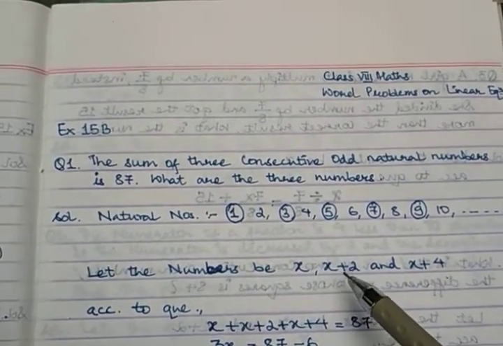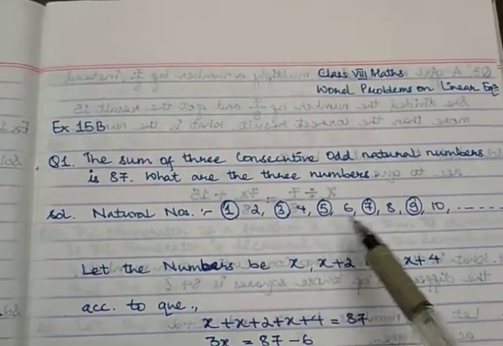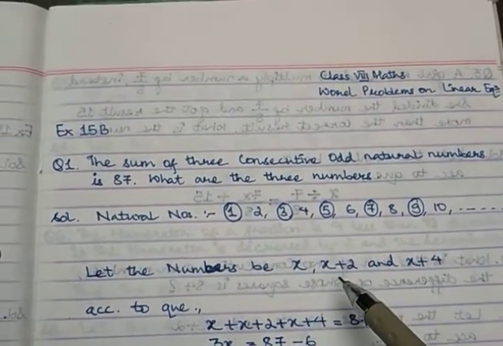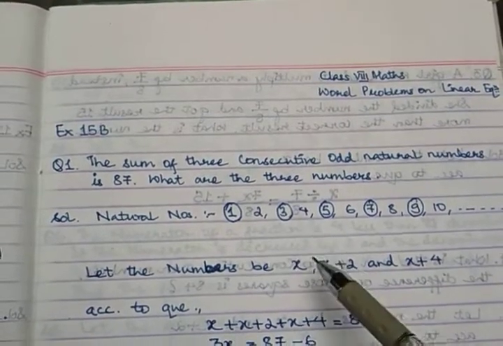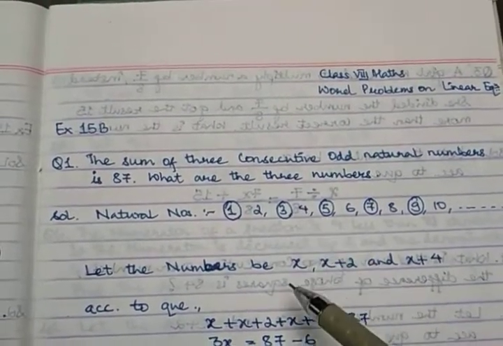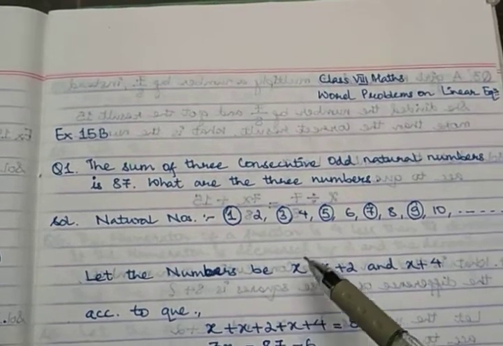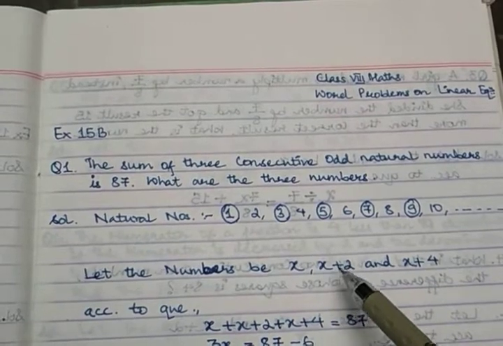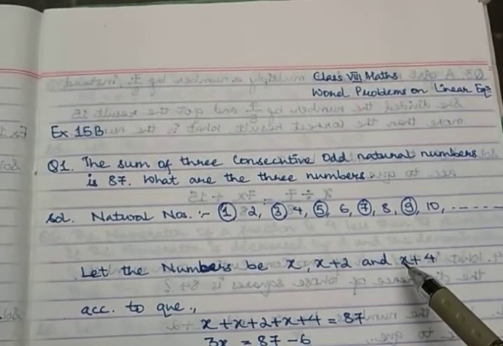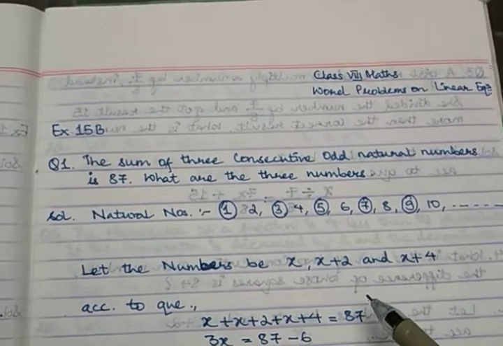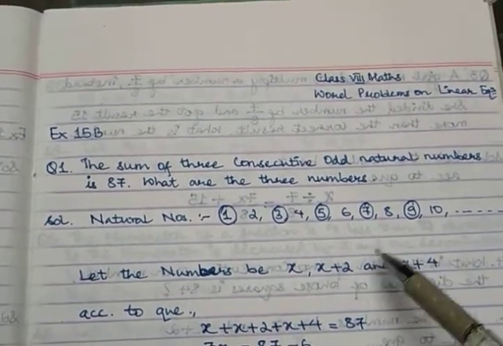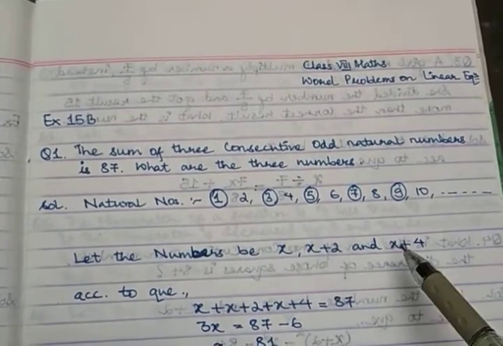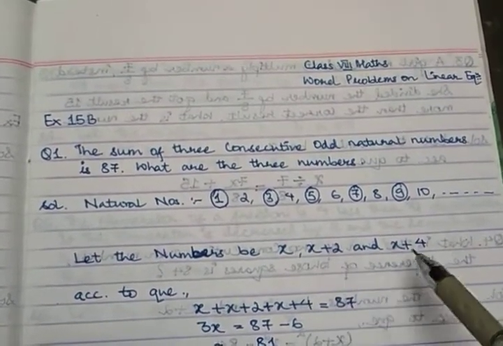That is important, isn't it? That is why I said the difference between them is 2. So I have written x plus 2, because you cannot write x plus 1. If you write x plus 1 and your odd number is 3, then 3 plus 1 will be 4. How can 4 be an odd number, isn't it? That is what I told you, the difference between consecutive odd numbers is 2. So x plus 2. And the third number I have assumed as x plus 4, simple, 2 plus 2 is 4. So the three consecutive odd numbers I have assumed as x, x plus 2 and x plus 4.